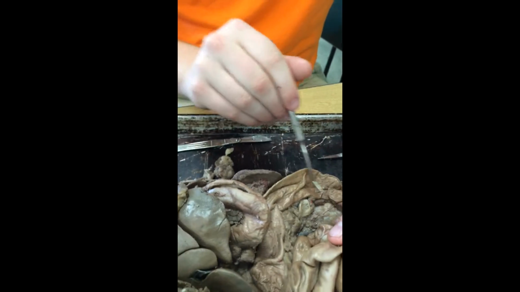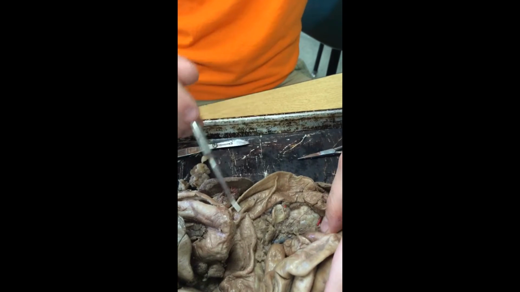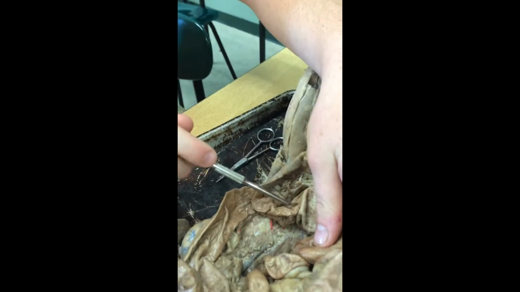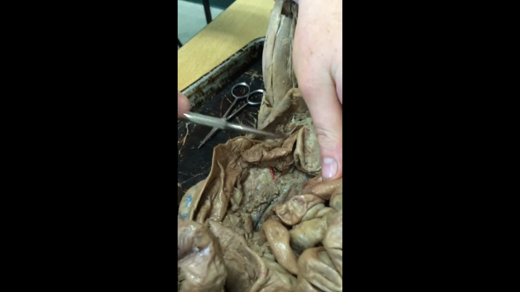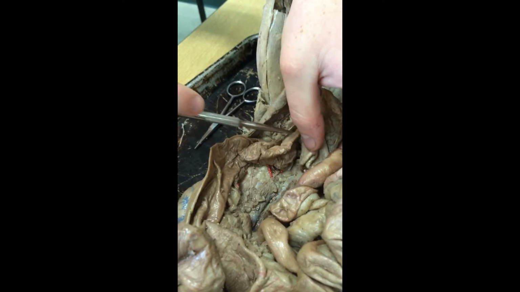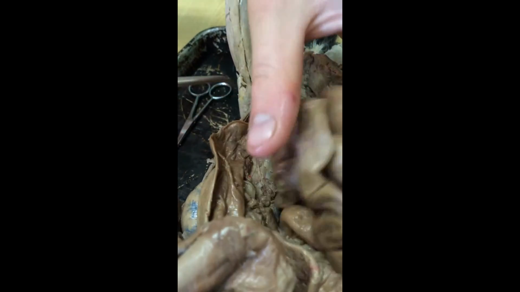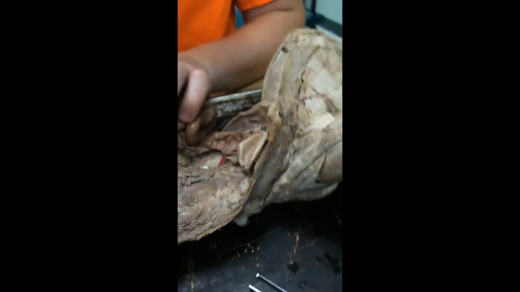And then we have the descending colon. It gets its name because it goes down into the sigmoid part of the colon. The sigmoid colon gets its name because it's shaped like an S, and then the sigmoid colon turns into the rectum. The next part we have are the kidneys.